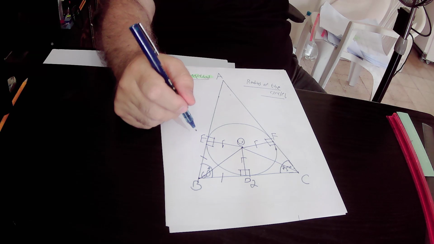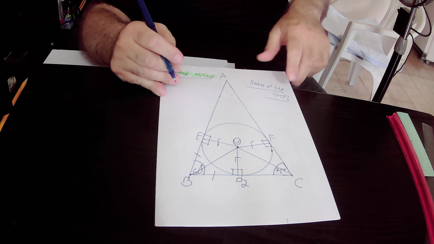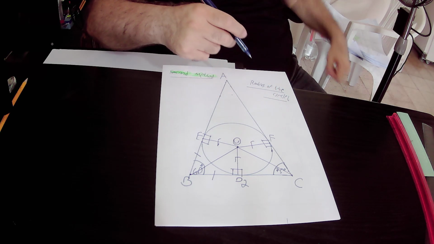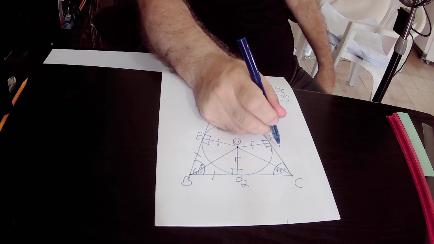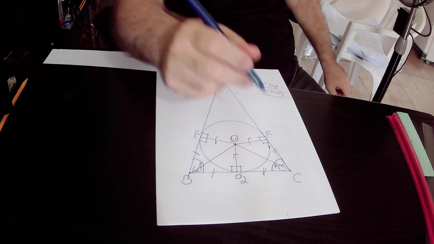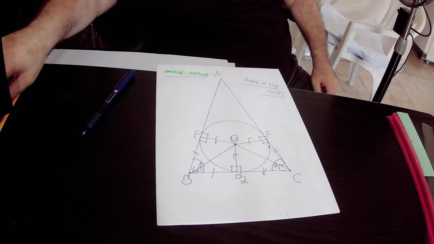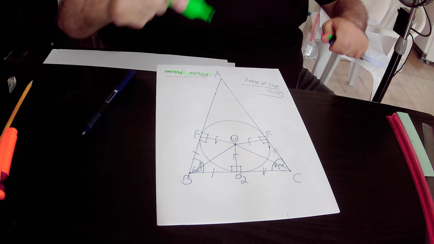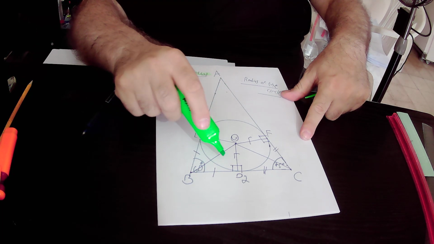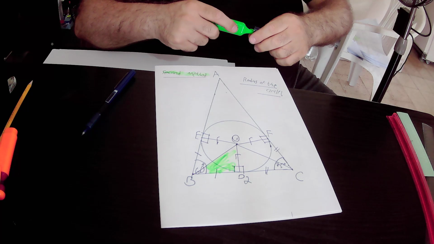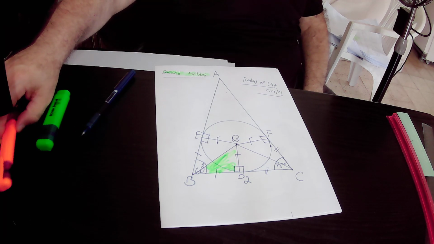Likewise, if we focus on the common external point C, from the common external point C, we have two tangents to this circle, tangent CD and tangent CF. And according to rule number 2, they are equal to each other. That is to say, CF is equal to DC. In the next step, we will prove that the green triangle BOD is congruent to the orange triangle OBE.